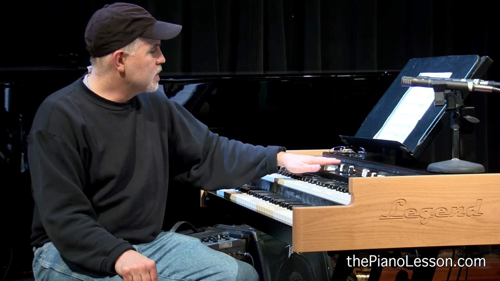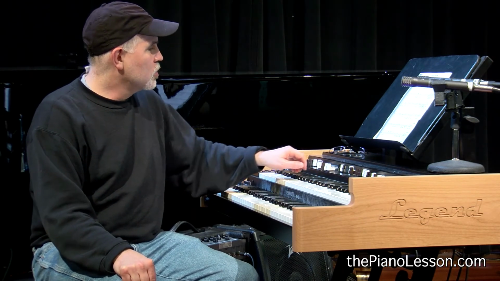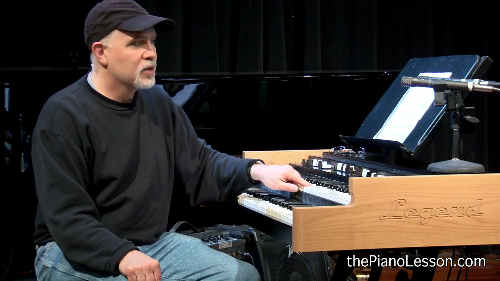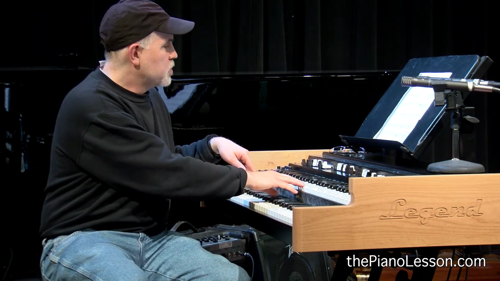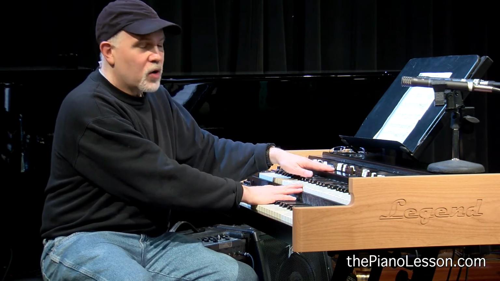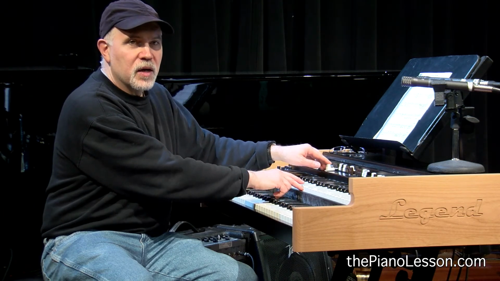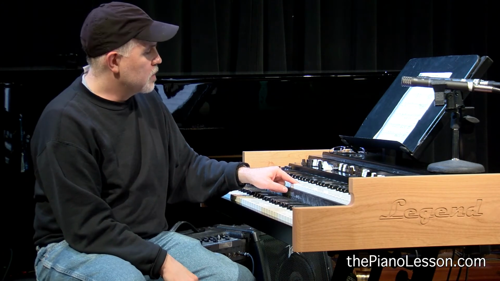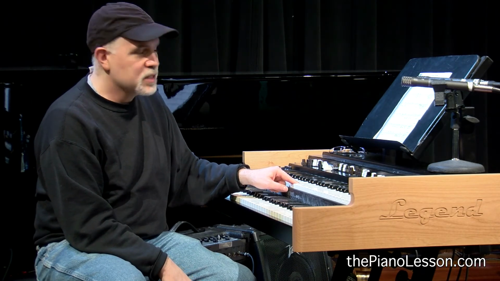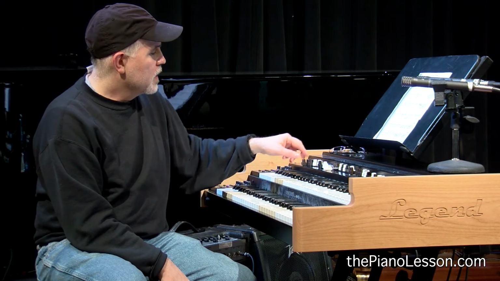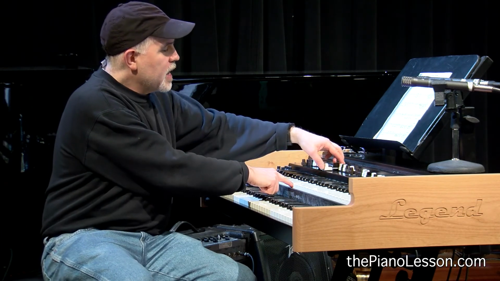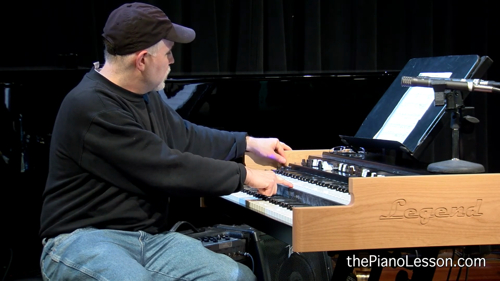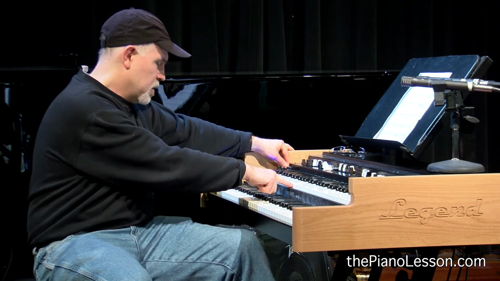So the organ has, again, these drawbars, and I'll show you what I mean by that. If I push in all the drawbars and I try to make a sound, it doesn't make any sound. If I start to pull out one drawbar, and they're colored, so the white drawbar is this, C, middle C on the organ or the piano. The next white drawbar is, and I'll make that a little bit louder so you can hear it. You might not be able to hear it too well.